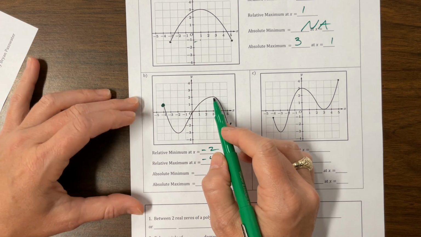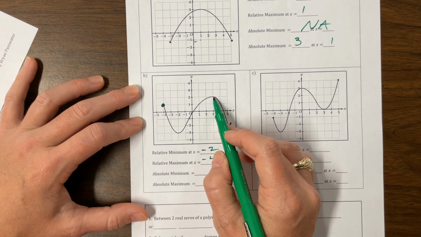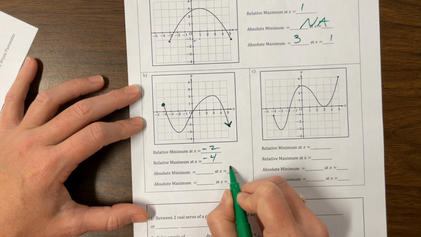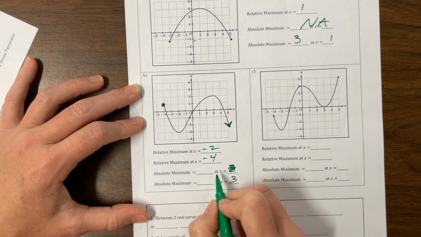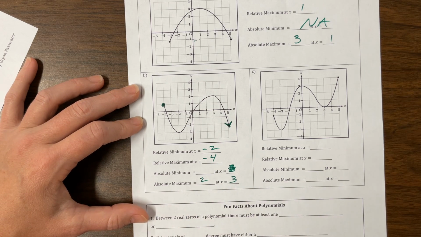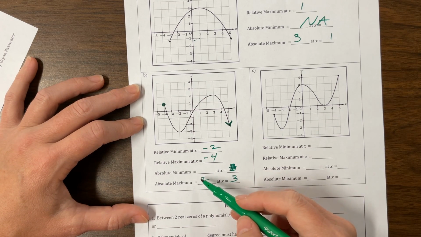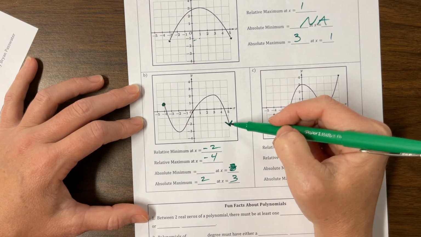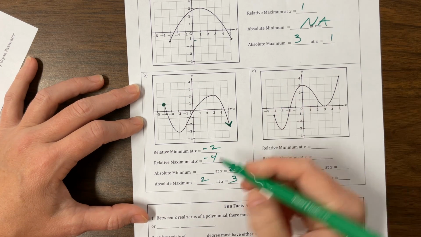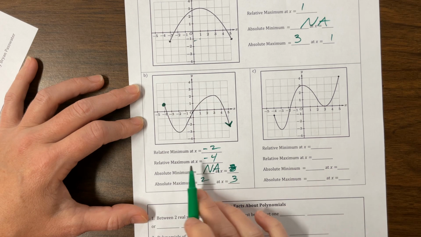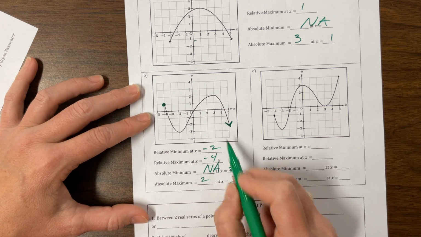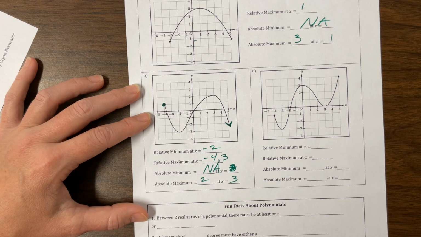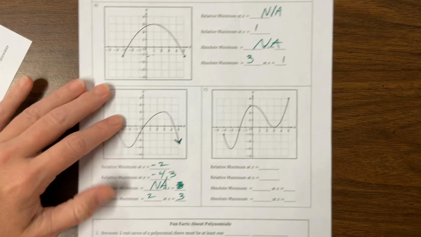I would also argue we have a relative maximum at 3, but it is an absolute maximum. Absolute maximum when x equals 3, and that was a value of 2. And we have no absolute minimum because we keep going forever and ever and ever. Did I consider everything? So NA. We had a relative maximum at, let's go ahead and put 3 there. Okay, I think that's correct.